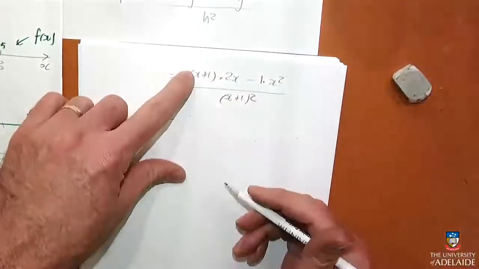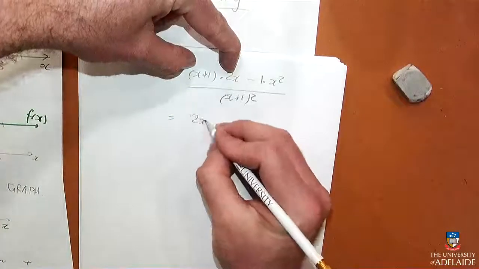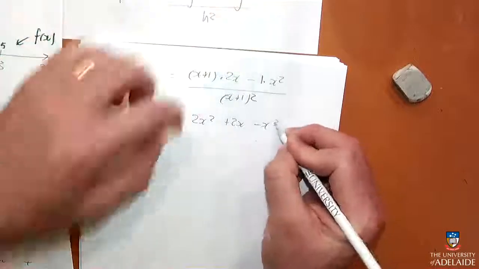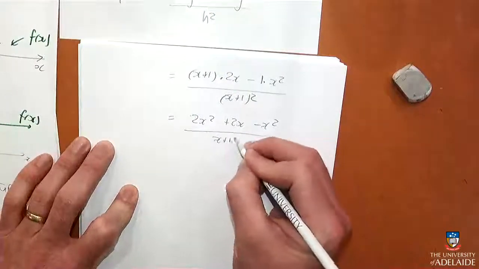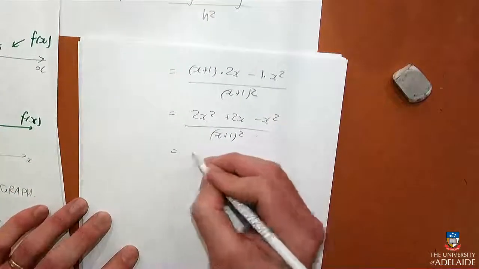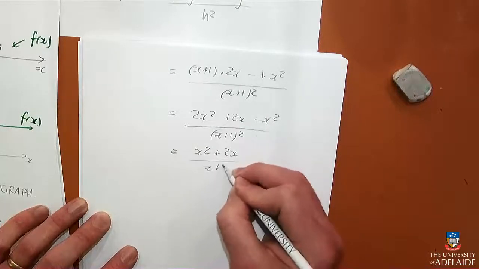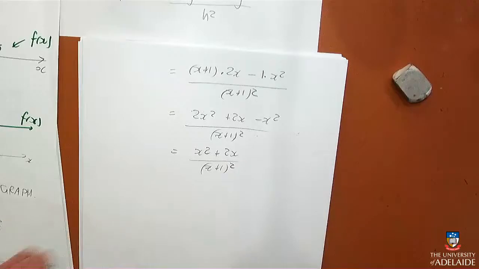So let's see, x times 2x is 2x squared. 1 times 2x is 2x, minus x squared, which is just x squared plus 2x. And that's the best I can do.